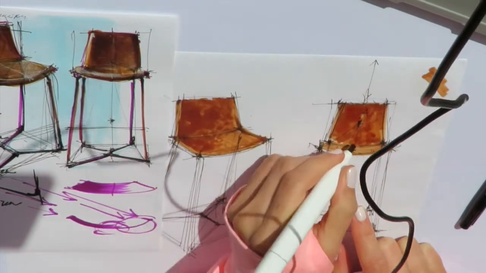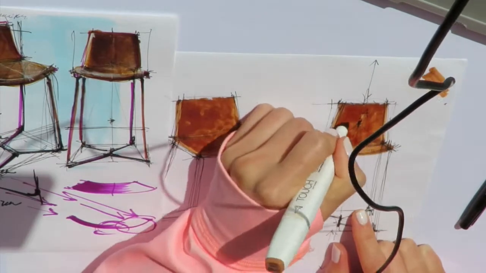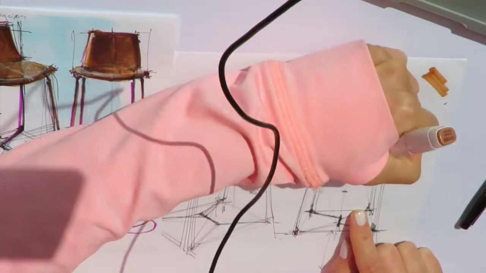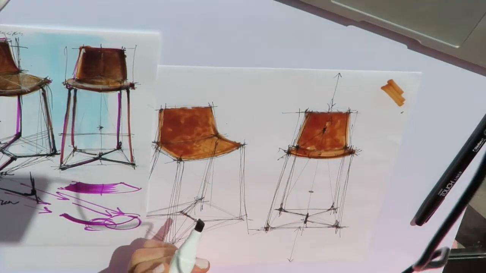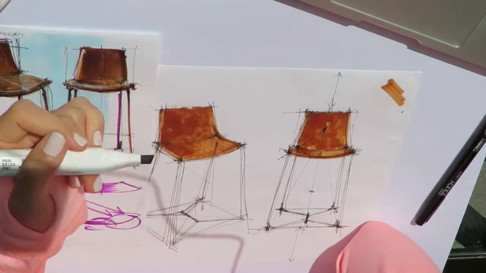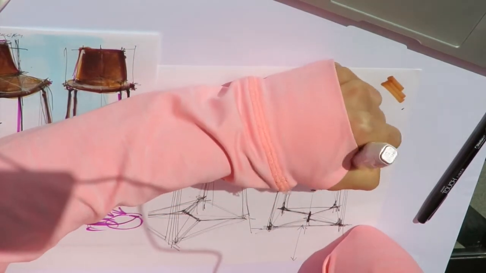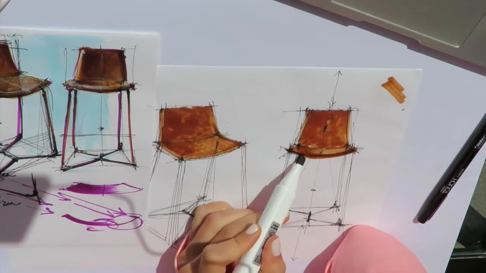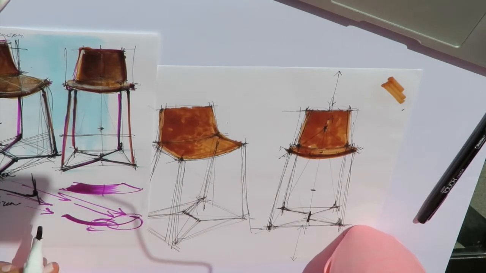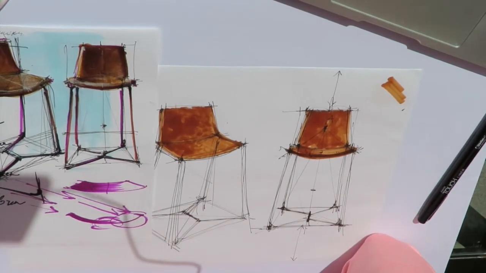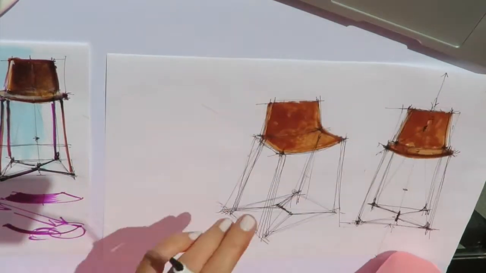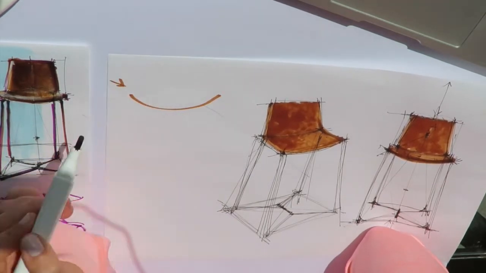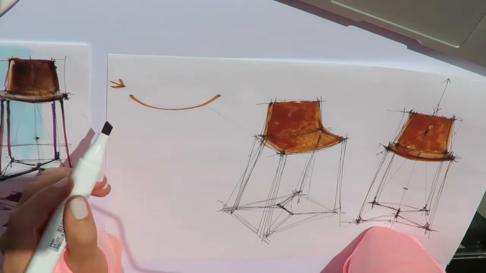Alright, so the same thing to the right, and now I just want to show this technique, putting strokes in different directions, performing it with the wide tip of a marker. So in case you don't have a brush tip, you can do it by using the wide tip of a marker. Alright, so for now let's look at the light and shadow on this seat. It's kind of a scheme that I'm drawing right now.